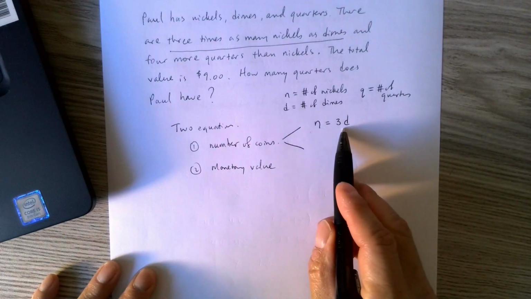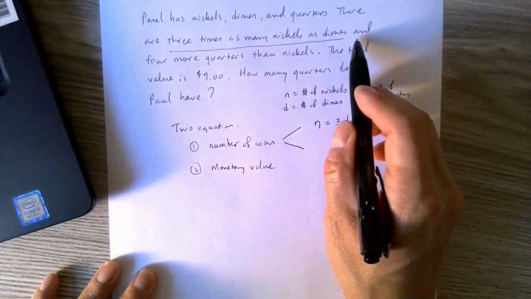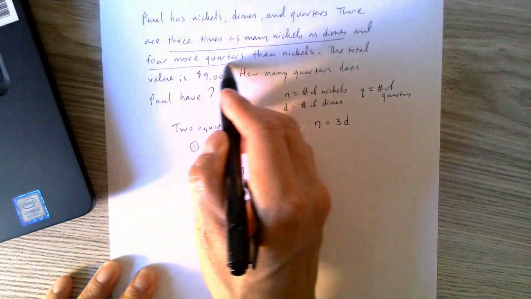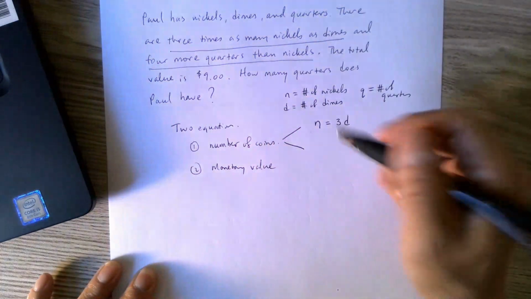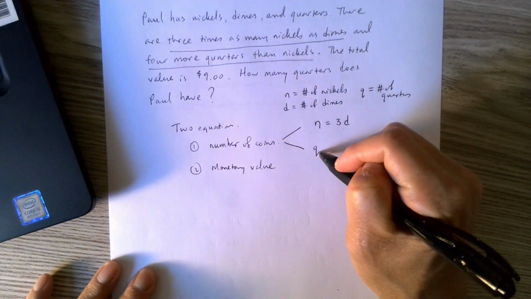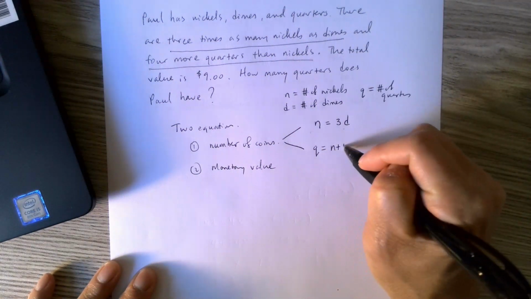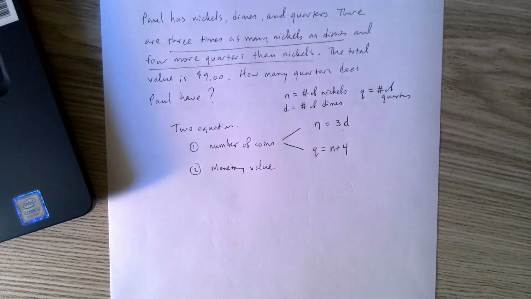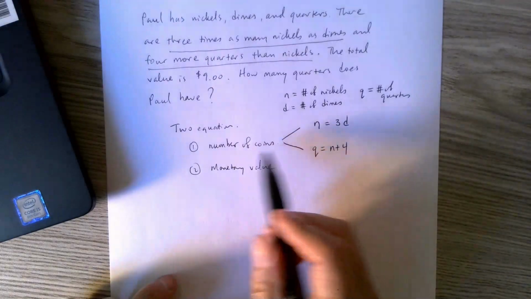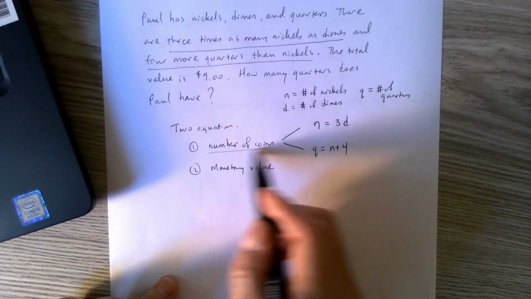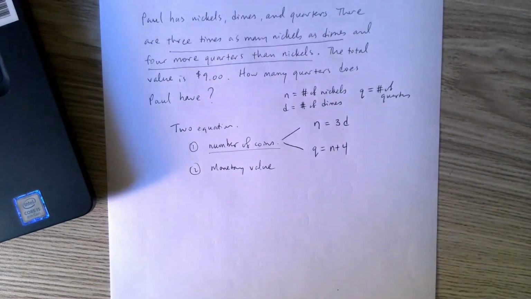Okay, so that's my first sentence from here. And my second sentence will come from here. There are 4 more quarters than nickels. So quarters is n plus 4. Okay, so I'm done with the 2 little equations describing the number of coins.